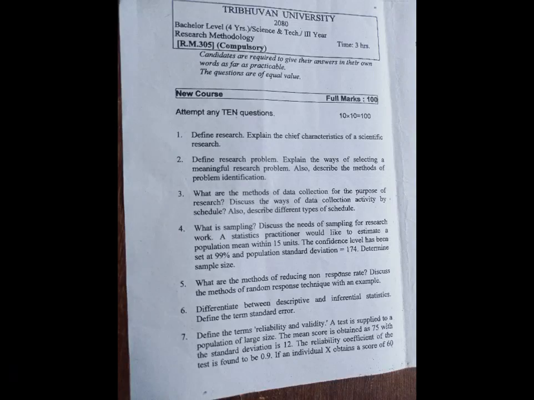Regular exam, Tribhuvan University 2080, Bachelor level, 4 years, Science and Technology, BSc 3rd year, Research Methodology 305, compulsory subject. Question paper, time 3 hours, new course, full marks 100. Here are given 12 questions and attempt any 10 questions. Each question has 10 marks and the total marks of this paper is 100.